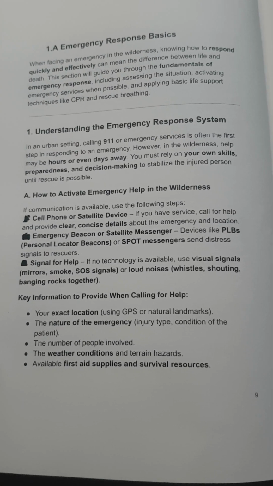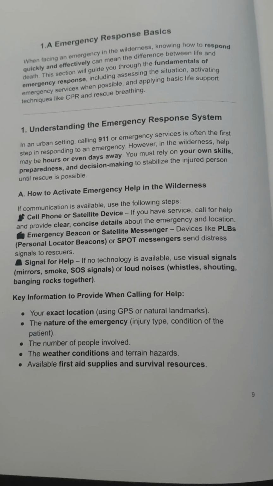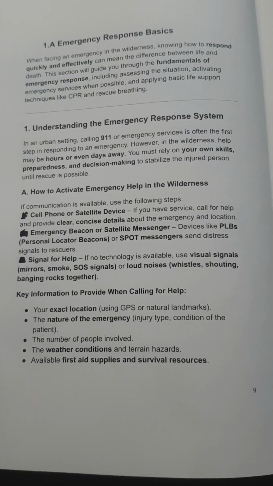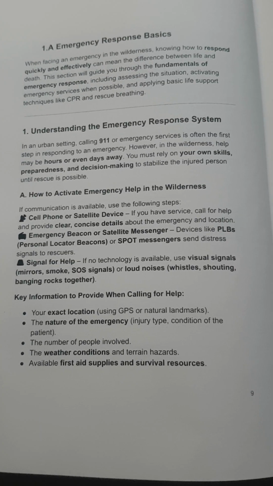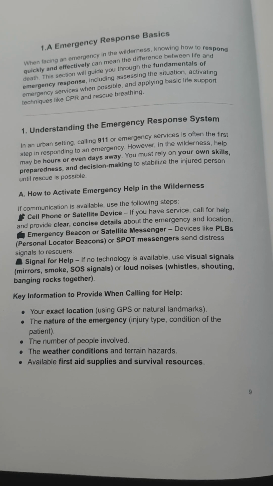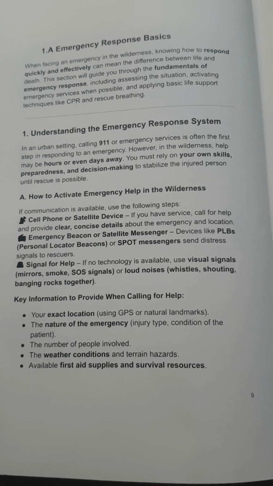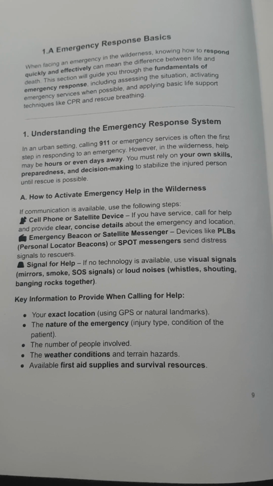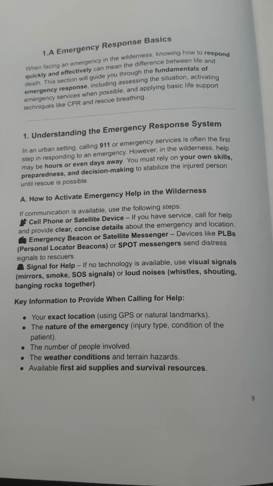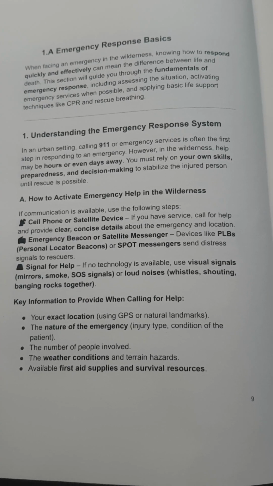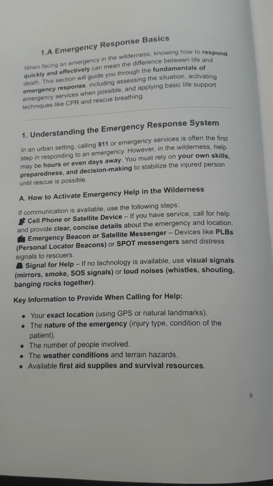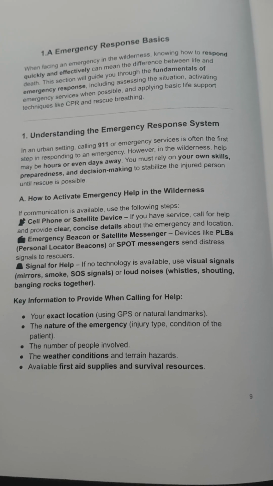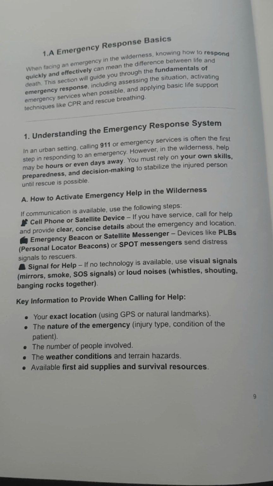How to activate emergency help in the wilderness. If communication is available, use the following steps. Cell phone or satellite device: if you have service, call for help, and provide clear, concise details about the emergency and location. Emergency beacon or satellite messenger: devices like PLBs, personal locator beacons, or SPOT messengers send distress signals to rescuers.